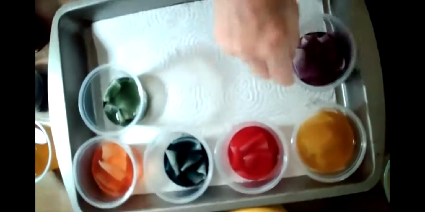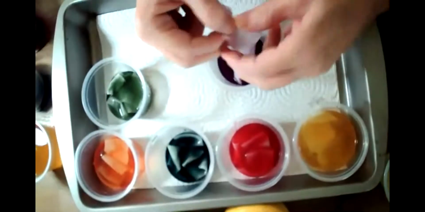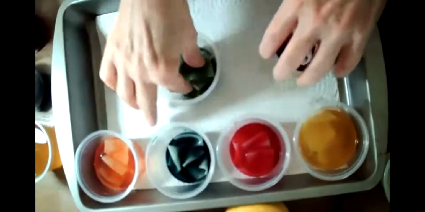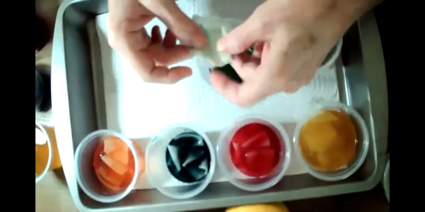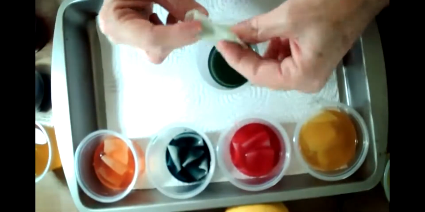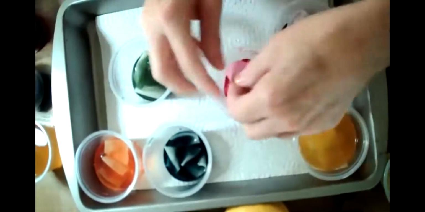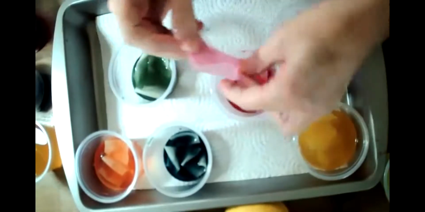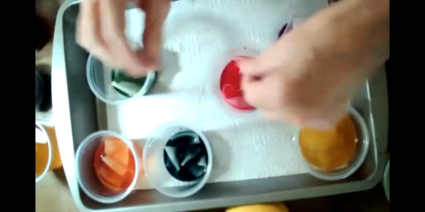Let's see how the ones I have in my cups, how they're already looking. So let's see, we've got the purple starting to get a little bit of color. Let's see how the green looks. Ooh, that's a pretty green. Look at that. That's really going to be nice and dark once it sits in there for a while. And look at that. Wow. Even just a little bit of time sitting in there.